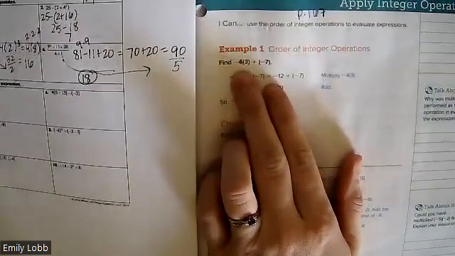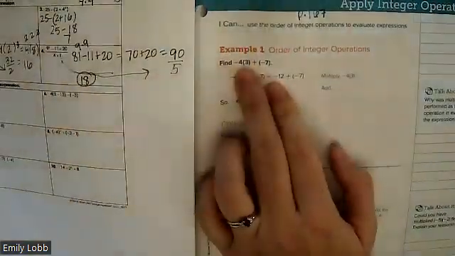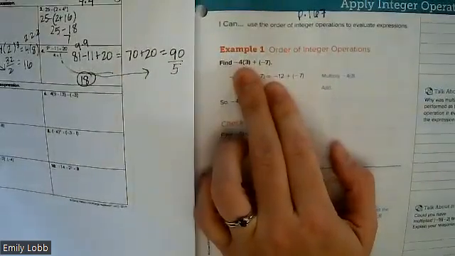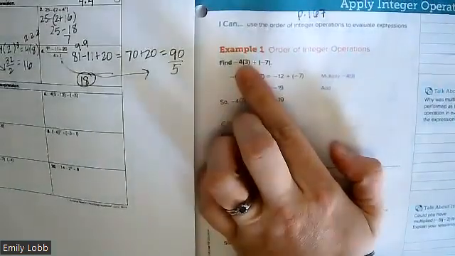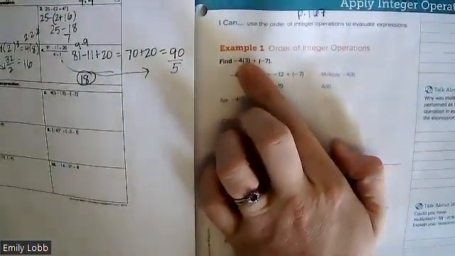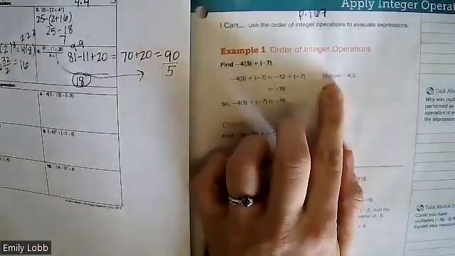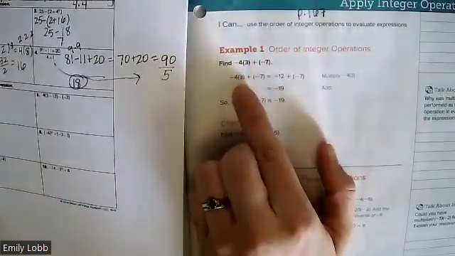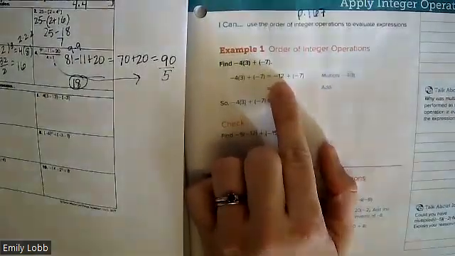Our example 1 is to find. What do those parentheses mean? We have to multiply. These parentheses mean we have to multiply. Okay? So, the first thing they did was multiply -4 times 3, which is what? 12.